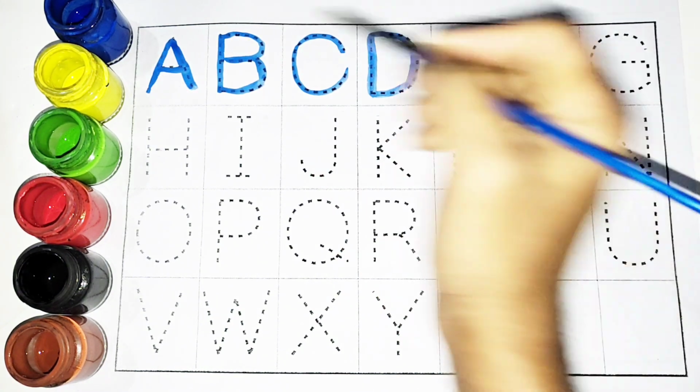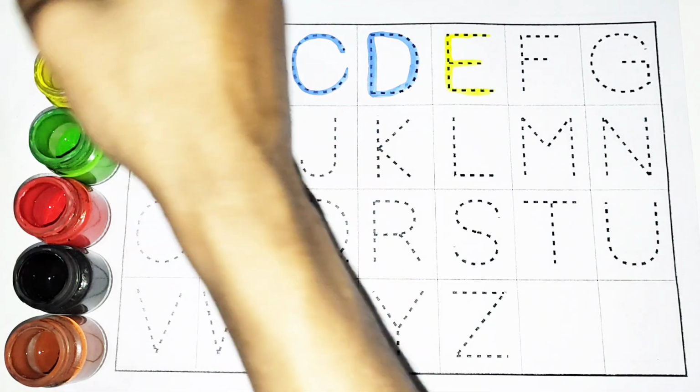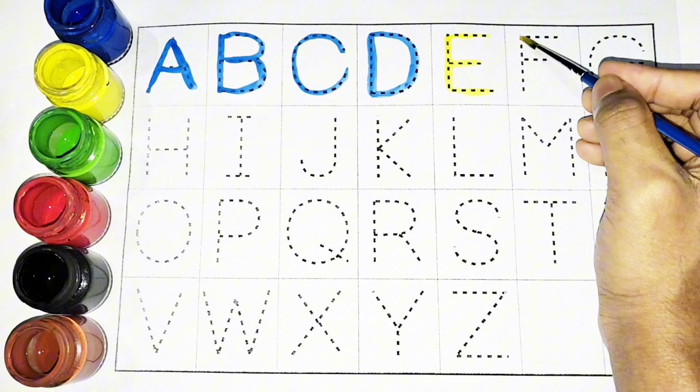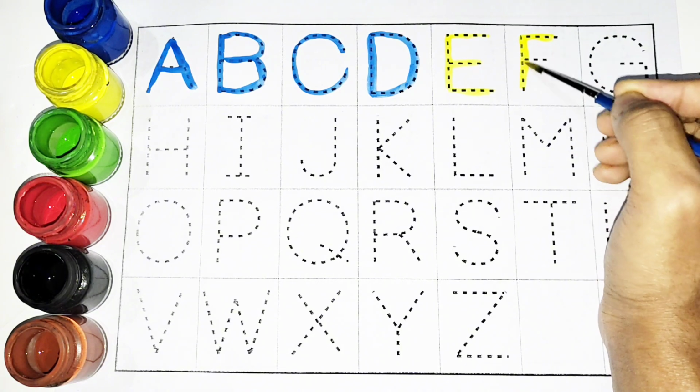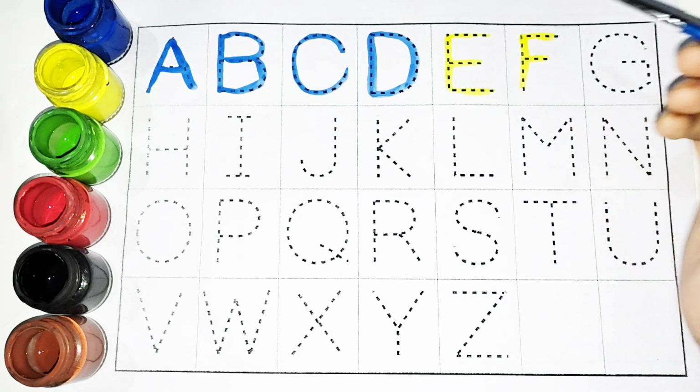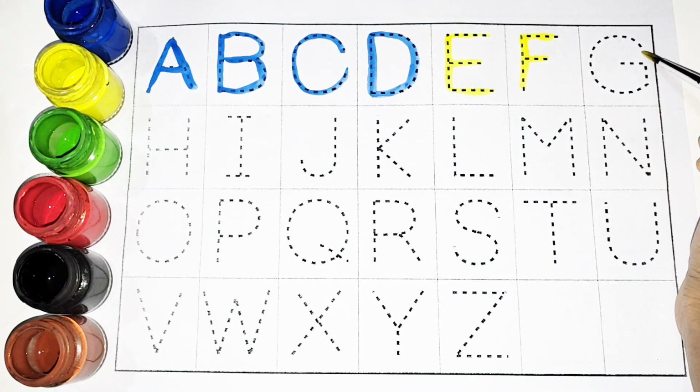The next one is F. Now we draw F. F for fish, F for fan. Kids, now we draw F. And the next one is G. G for God.